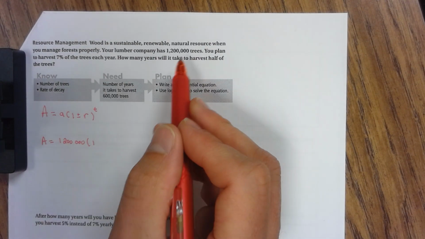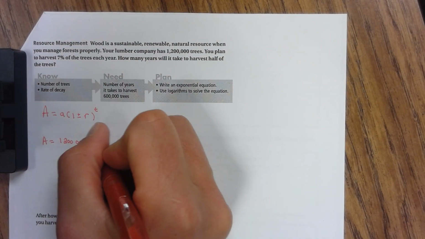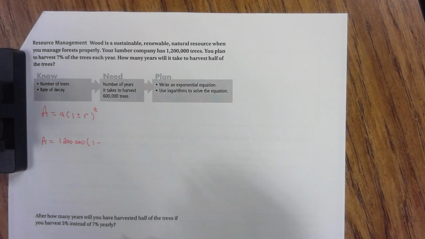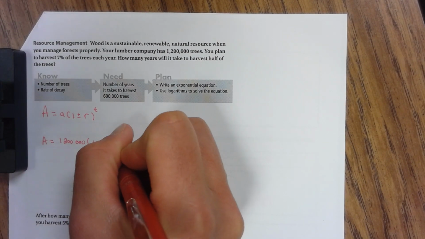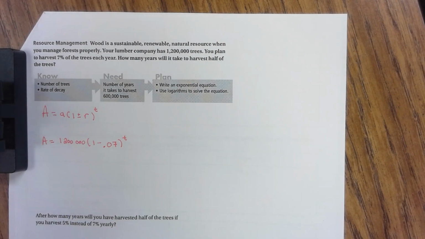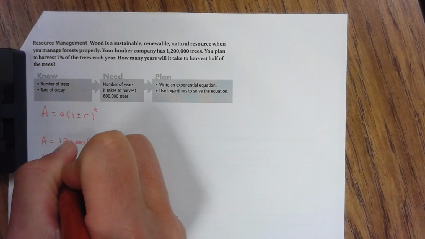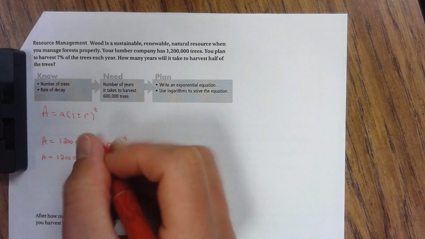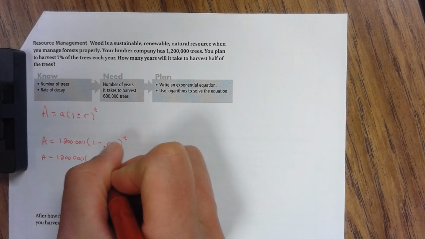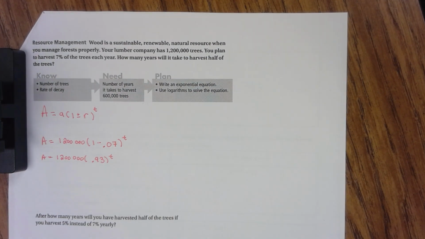Because we're going to decrease, or lose trees, I'm going to subtract the percent, and that percent of 7 I'm going to convert to a decimal. So that's 1 minus 0.07, to the power of t. Like we've been doing, I'm going to simplify that base. 1 minus 0.07 is 0.93, to the power of t. So we have our exponential equation.